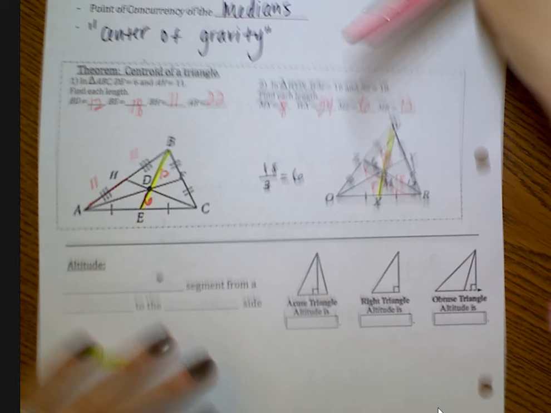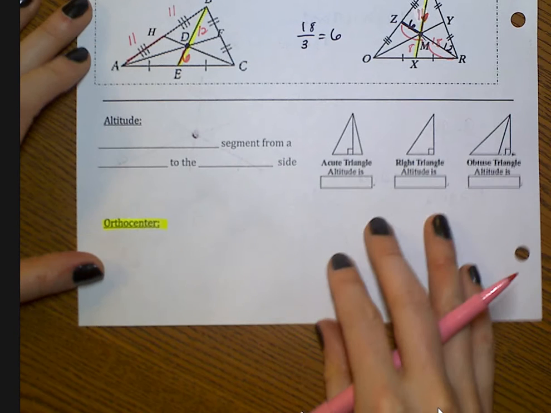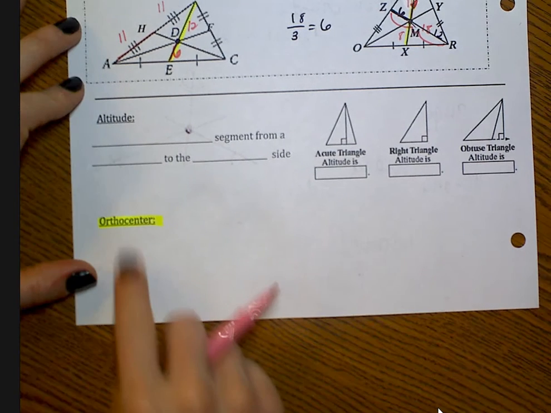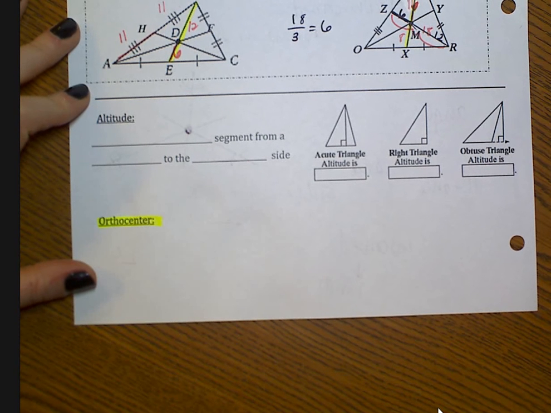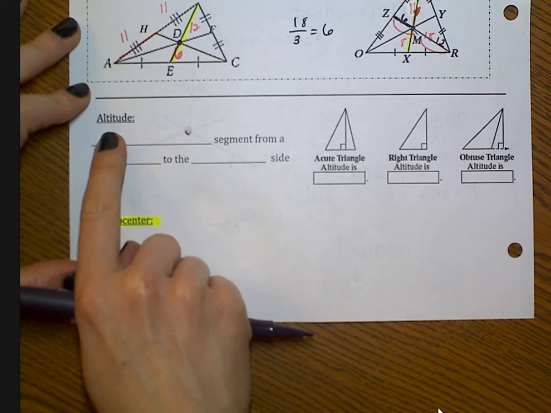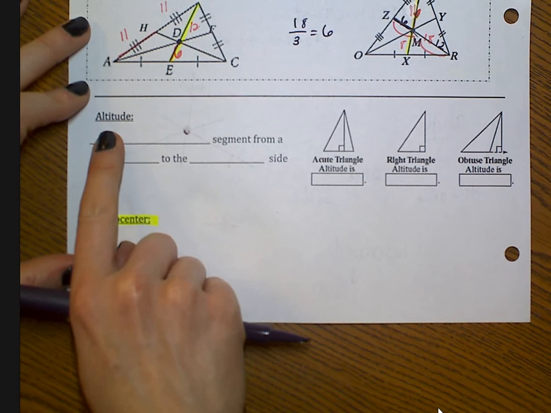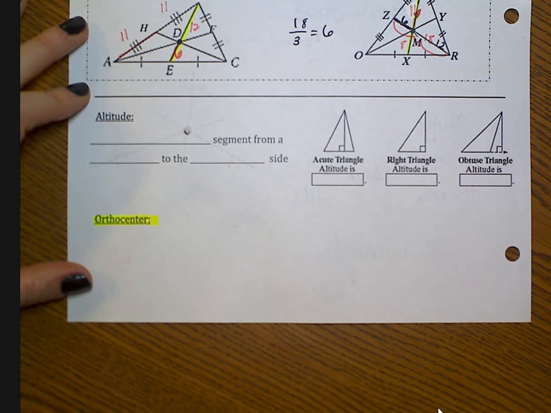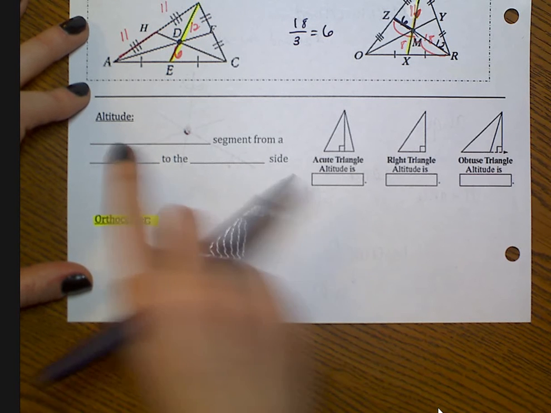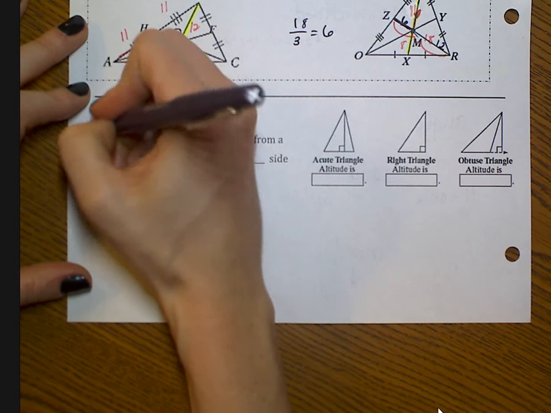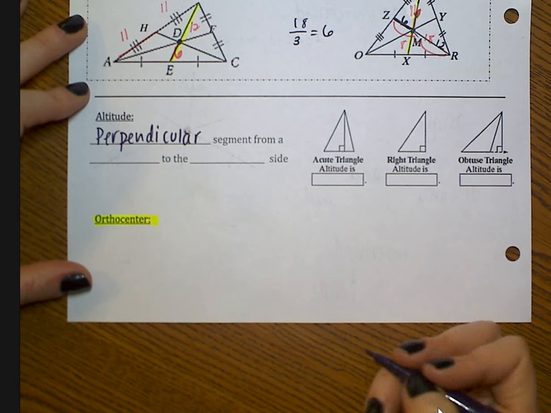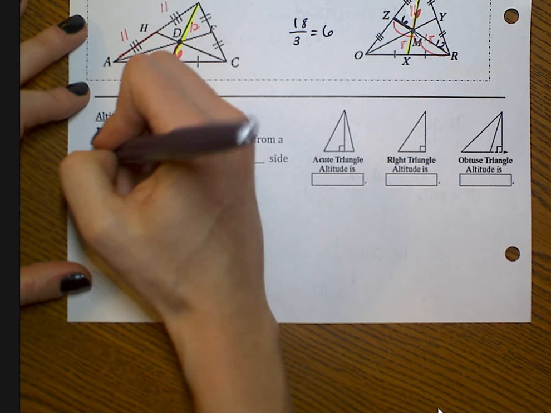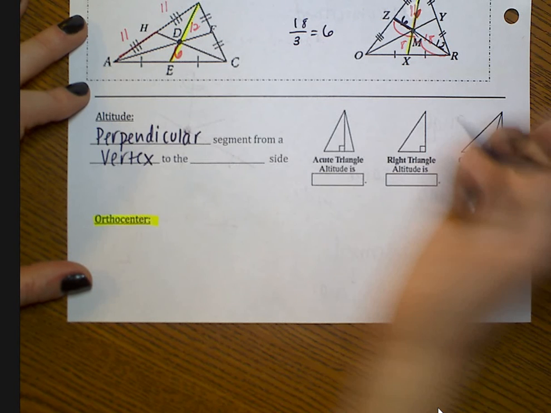All right, the last center we're talking about here, so we got the centroid, and then we got the orthocenter. Before we can say what the orthocenter is, we need to know what an altitude is. And we've already seen this. Remember the leg, altitude, all that good stuff? So we are familiar a little bit with what an altitude is. The formal definition, it's the perpendicular segment from a vertex to the opposite side.